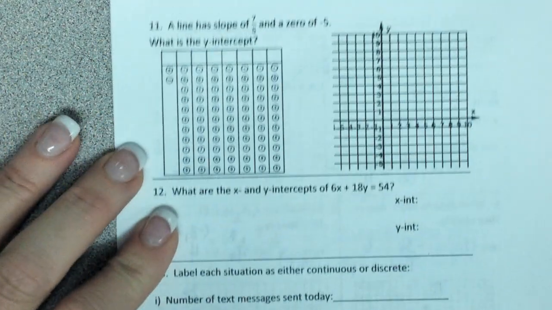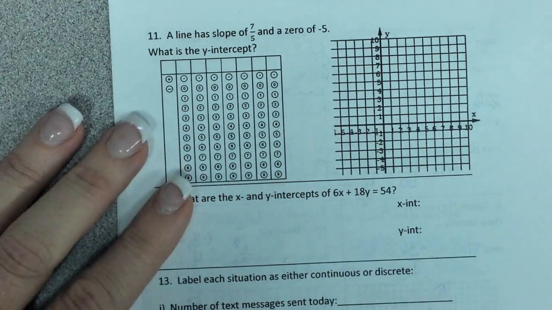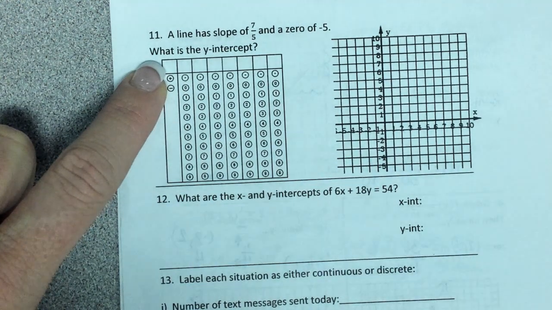Okay, let's flip it on over to the back side. Okay, so number 11 says a line has a slope of 7/5 and a 0 of -5, and it wants to know what the y-intercept is.